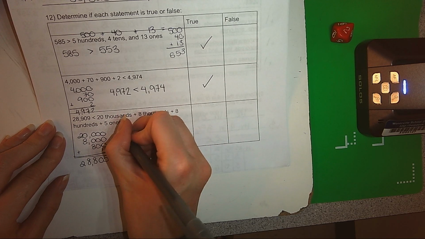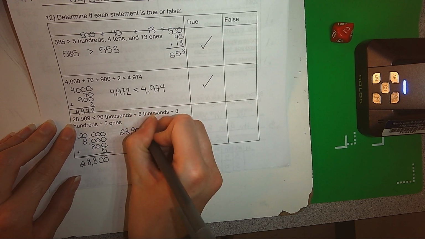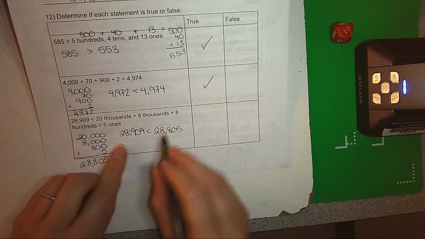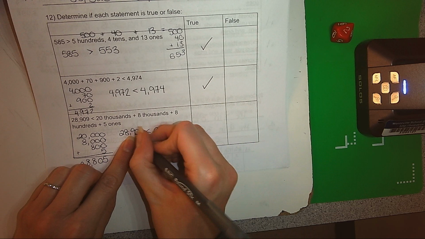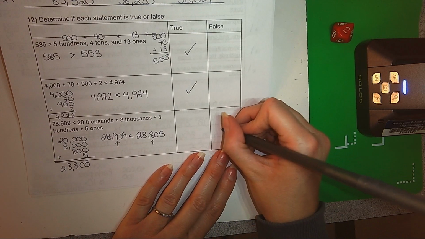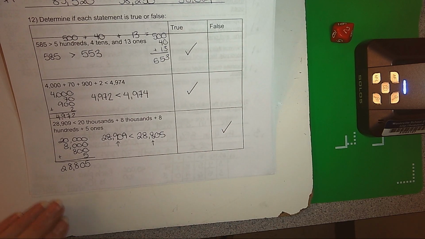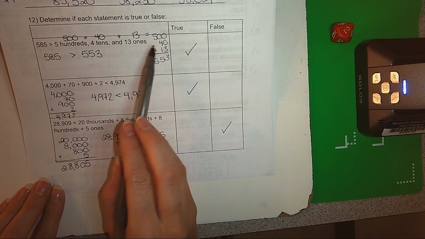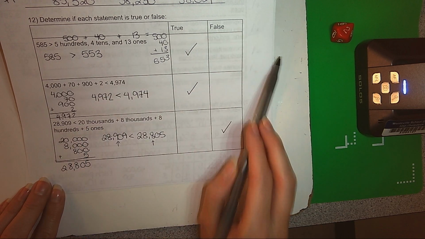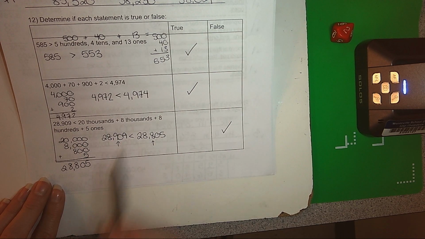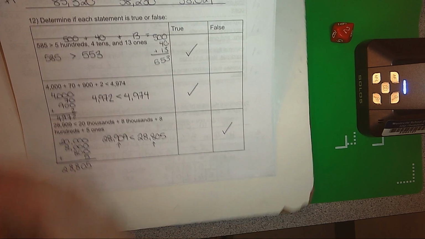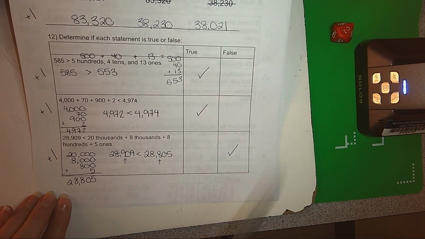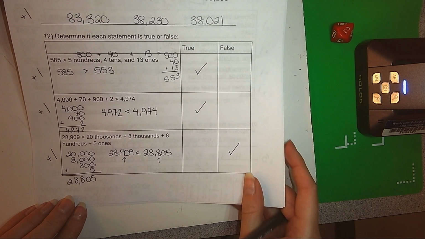All right. So 28,909 is less than 28,800. Uh-oh. This statement is false. It does not work. For each of these answers, I'm going to be looking for you to show your work either right here, off to the side, or down below, wherever you can find space, and then to answer accurately whether it's true or false. For each of these that you showed your work and found the correct answer, give yourself +1 point.